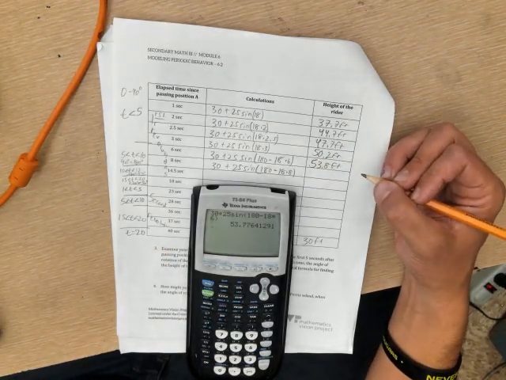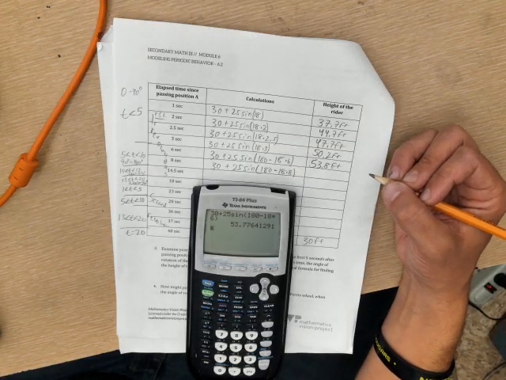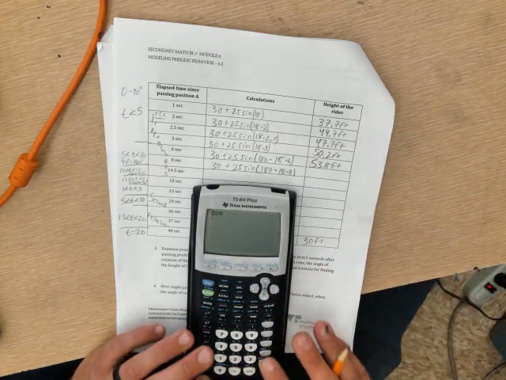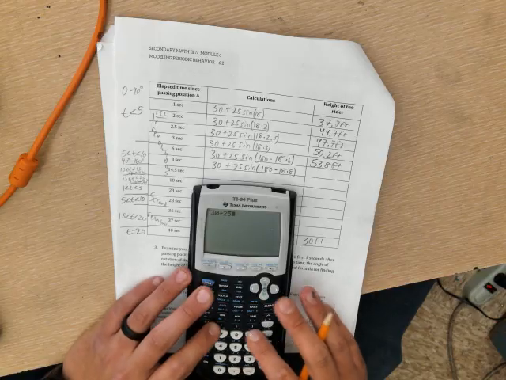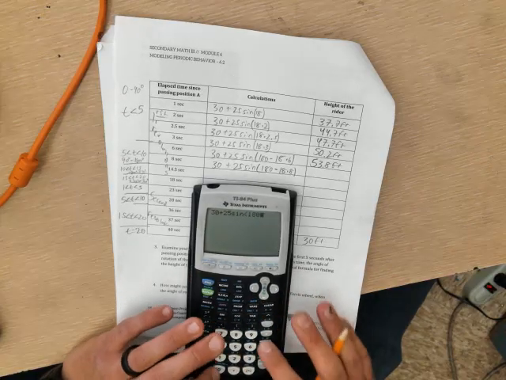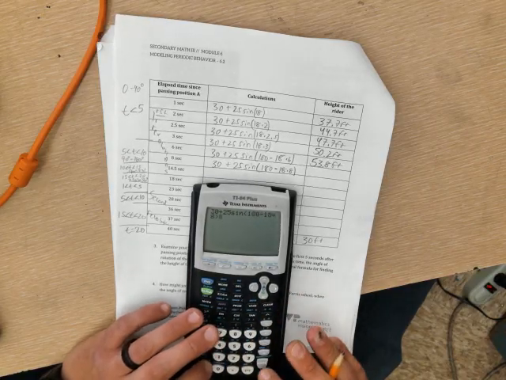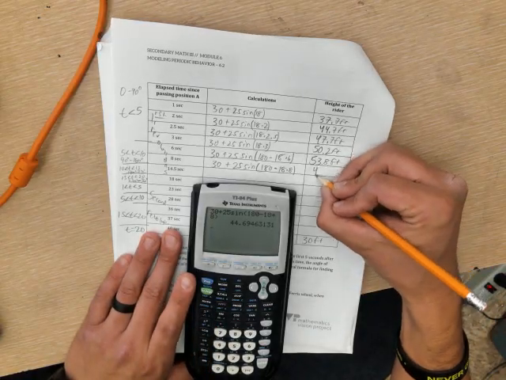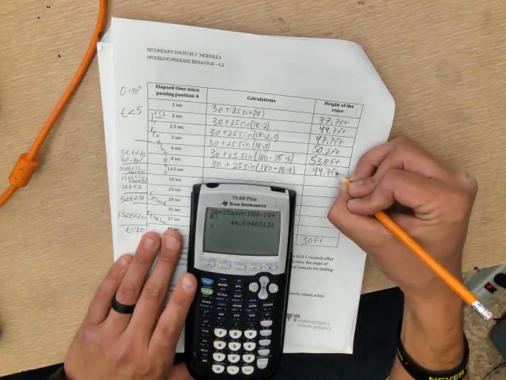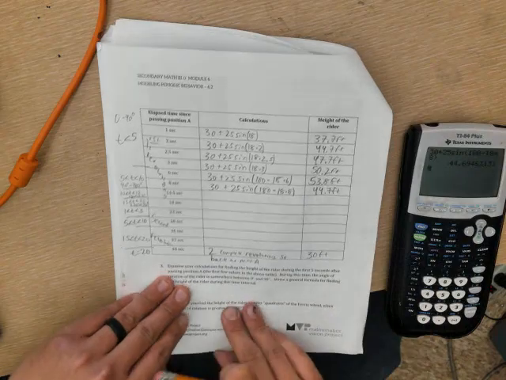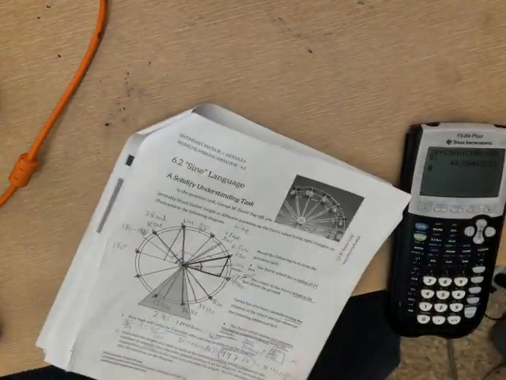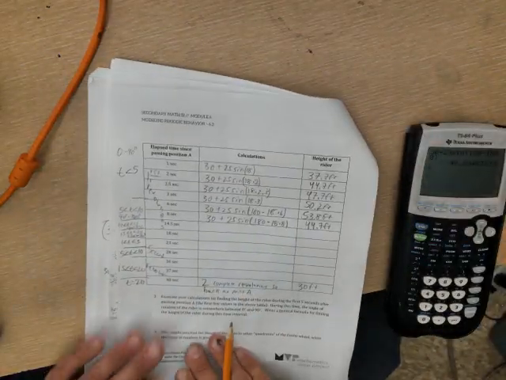Okay. And then I'll do 30 plus 25 times the sine of 180 minus 18 times 8. We're back at 44.7 feet, which makes sense because we found out yesterday that 2 and 8, 2 is at B, 8 is at E, and B and E were the exact same location. Okay, now 14.5.